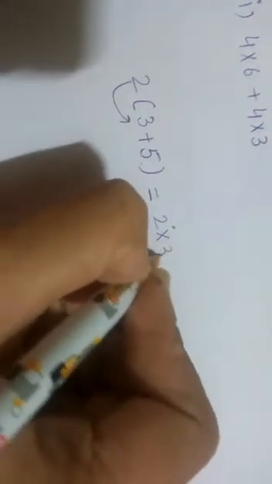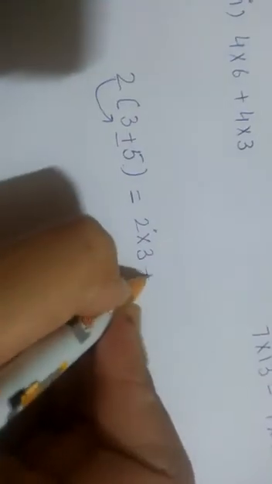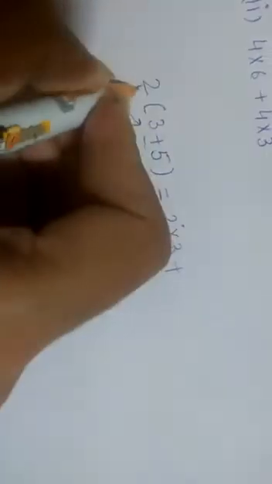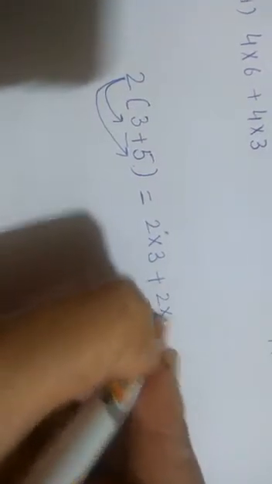Firstly, 2 is multiplied by 3. We can write it here like this, 2 multiplied by 3. Then a plus sign is written here, so we also write the plus sign. Then 2 is multiplied by 5, and we write it here, 2 multiplied by 5.